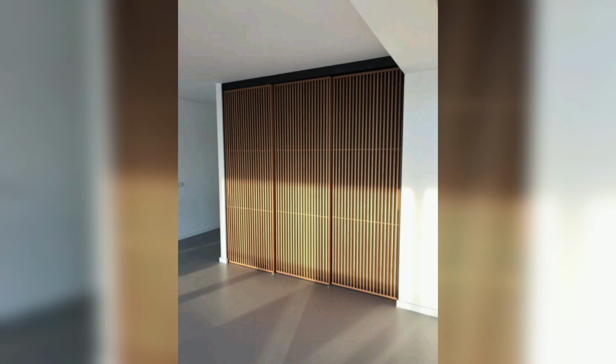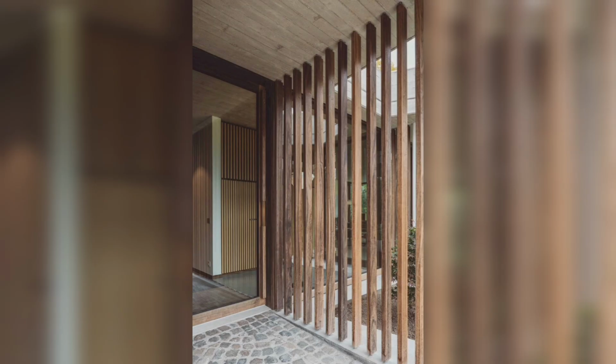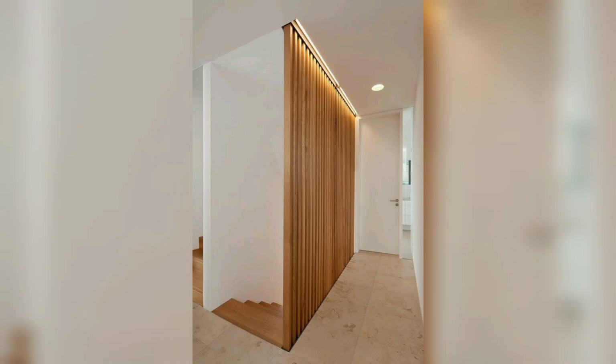A partition can create a privacy space within the living room, ideal for a reading nook or workspace.